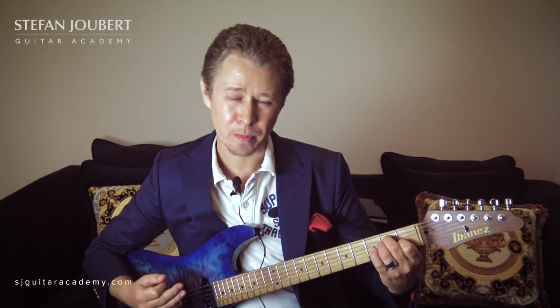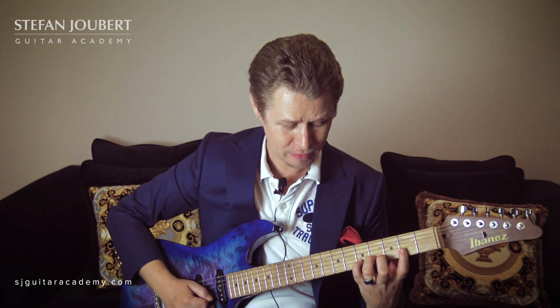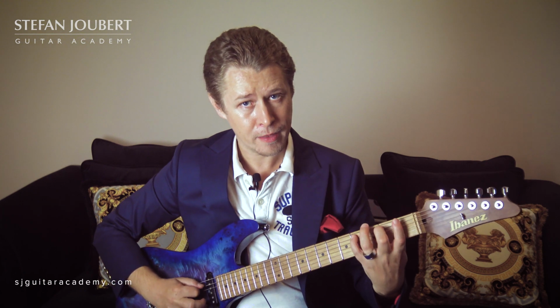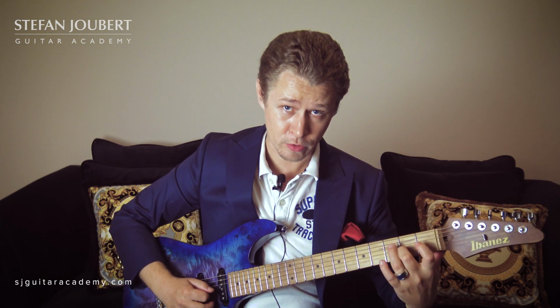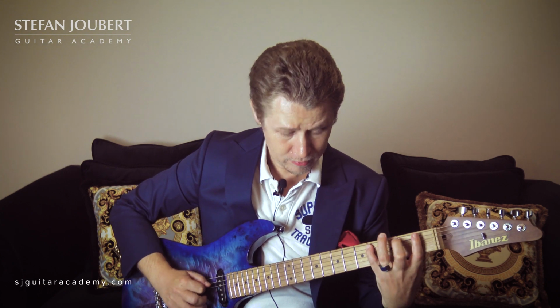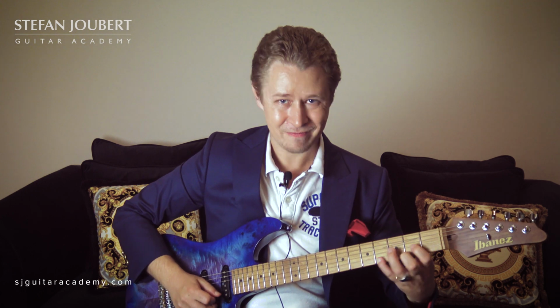A little bit weird to play in the open position because usually we're used to 3 notes per string voicings. But here we have 2 notes on string 3. A little bit strange to play.